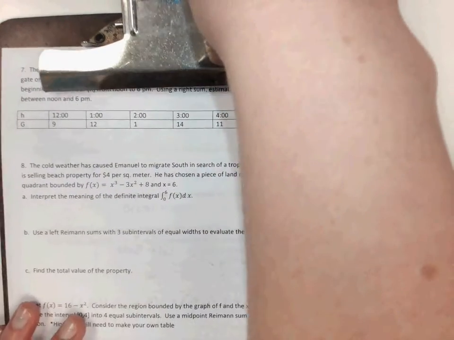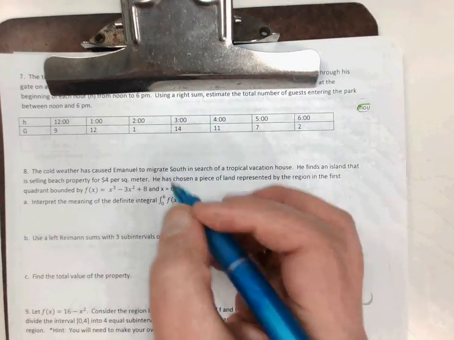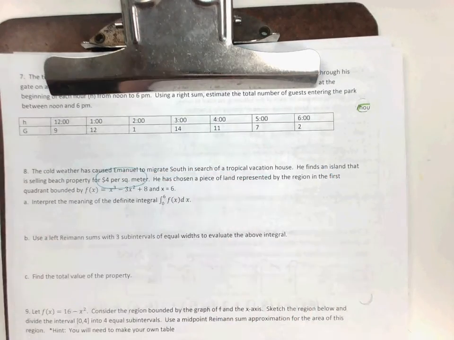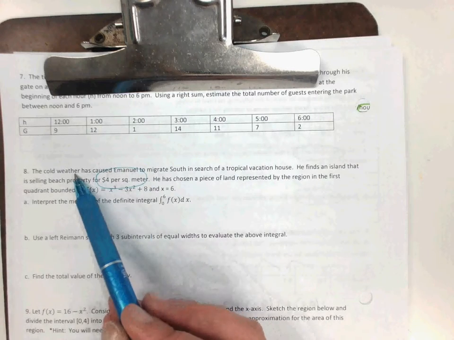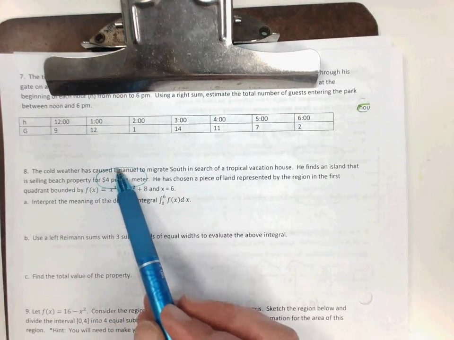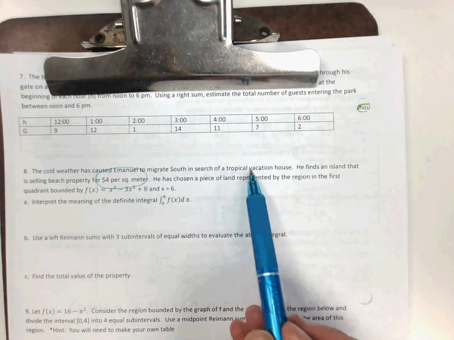Okay, so this says I'm doing dollars per square meter. If I integrate dollars per meter, what am I going to get? Dollars. And if you read it, it says, cold weather has caused Emmanuel to migrate south in search of a vacation house.